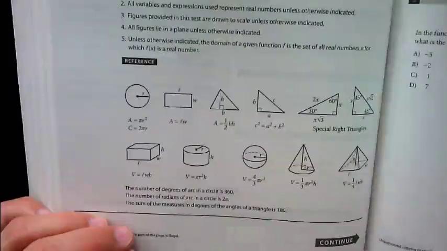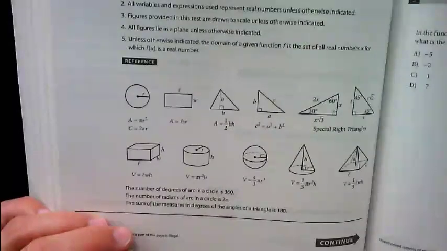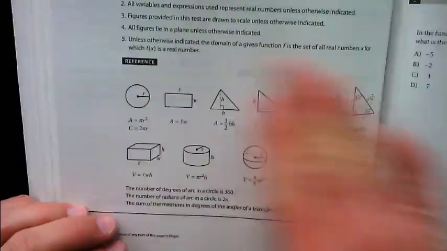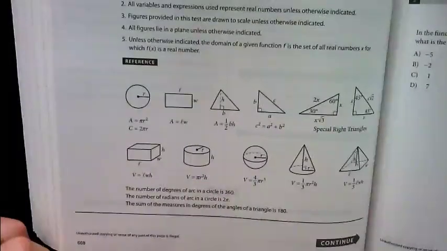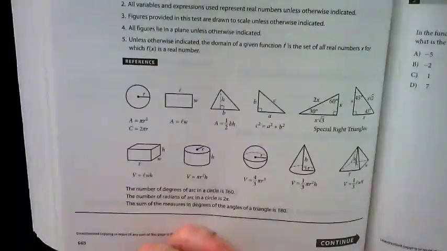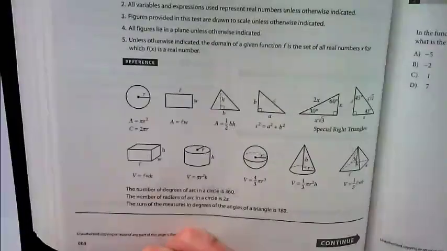Right? Could you memorize other formulas that would help you out? Yes. But again, you should be able to do the majority of any area problems or volume problems with the formulas that are given to you at the beginning of the section for math.